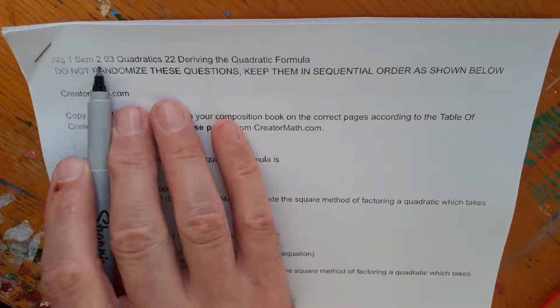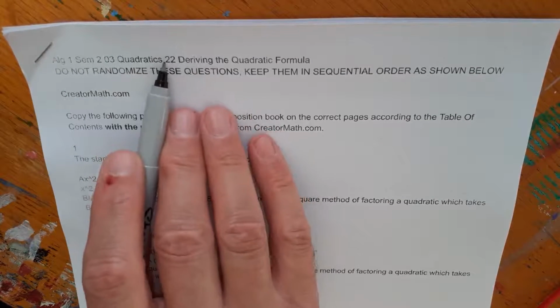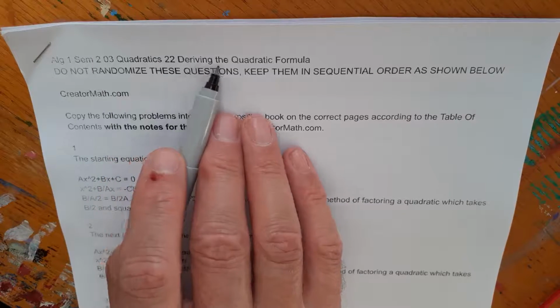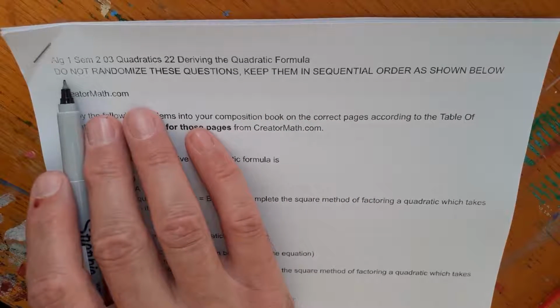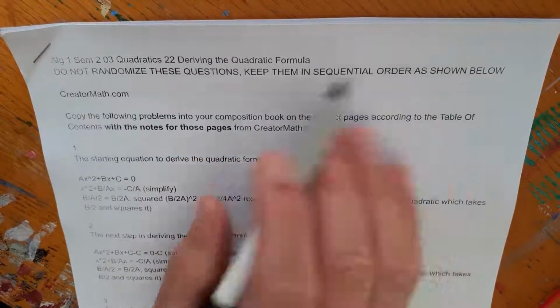So this is Algebra 1, Semester 2. It's the third unit called Quadratics. It's the 22nd lesson and the last one in this long unit called Deriving the Quadratic Formula. This is instructions to myself. Do not randomize these questions. Keep them in sequential order as shown below.